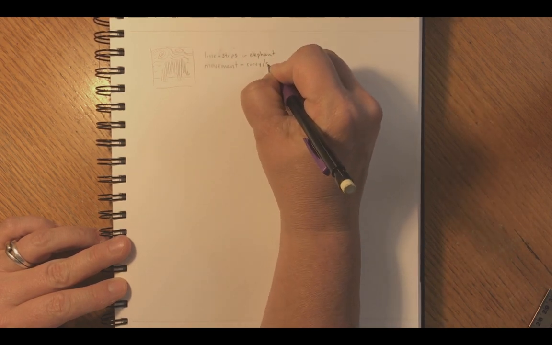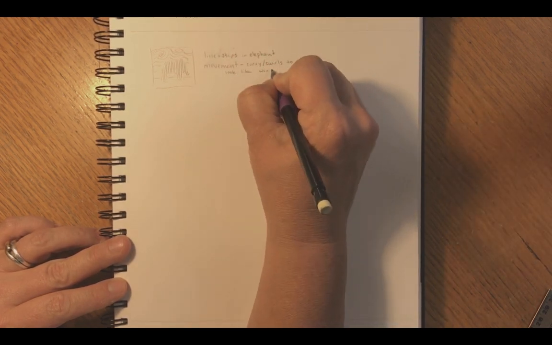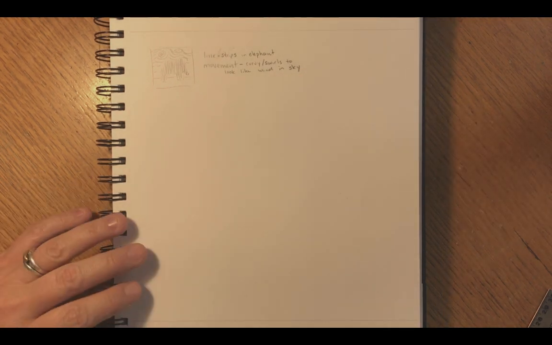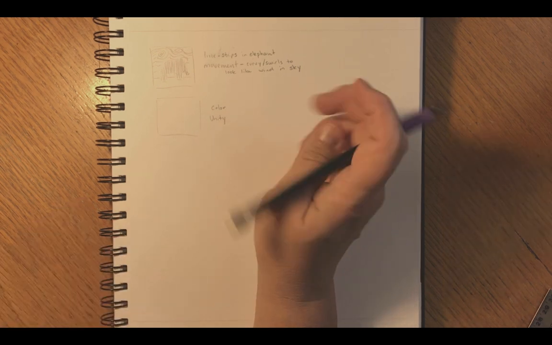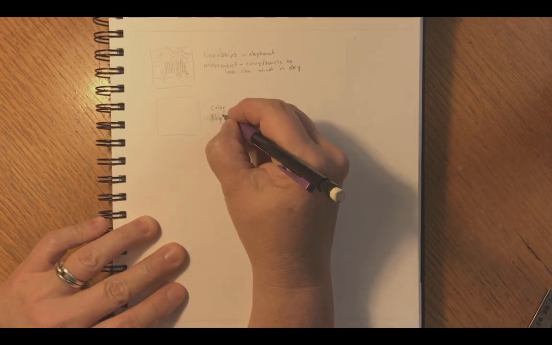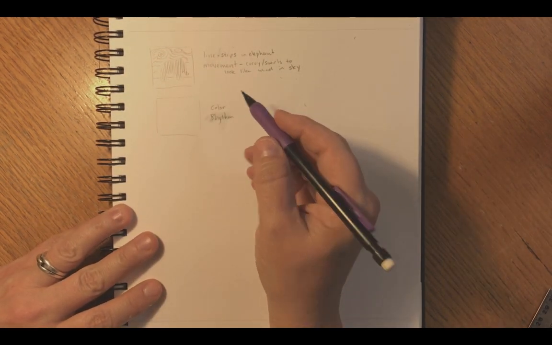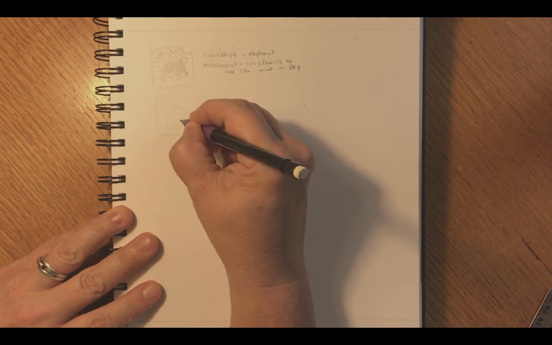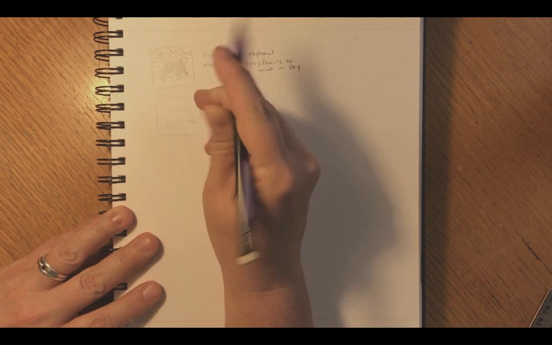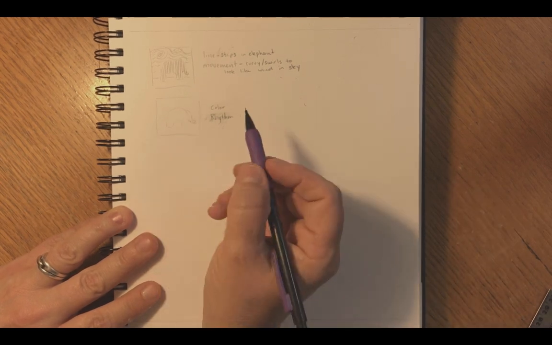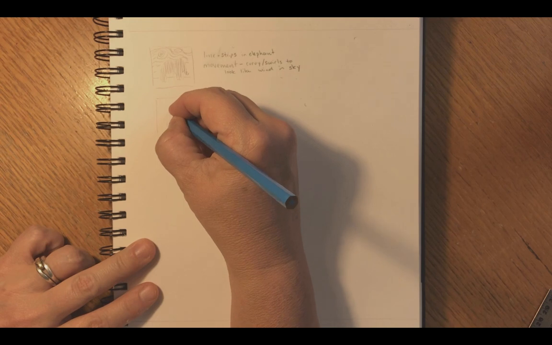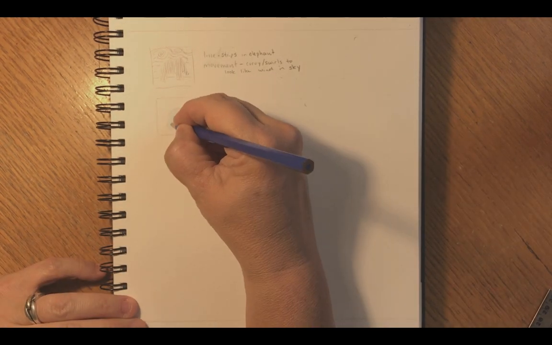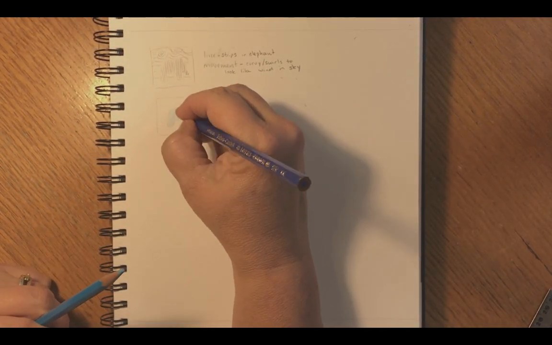So I would start with a small sketch, and I'm going to use an elephant because that's not on your list, and I would try to quickly illustrate my thoughts on how I would use line and movement. I'd do another small sketch for shape and pattern, color and rhythm, value and emphasis, texture and balance, space and contrast, and lastly, form and unity.